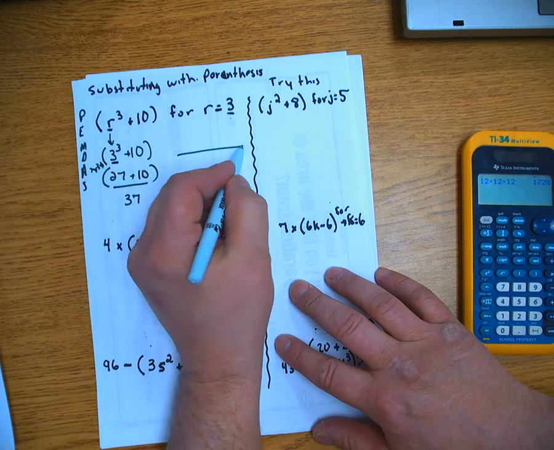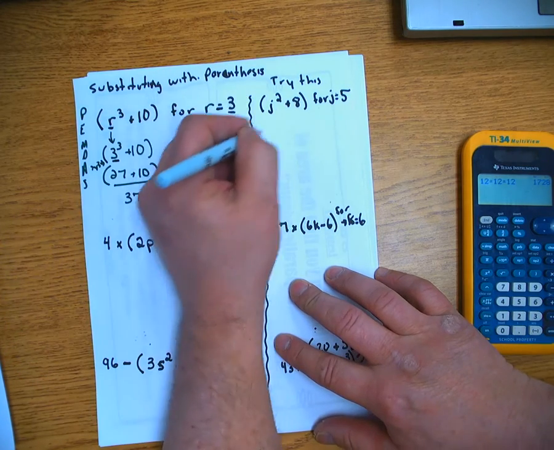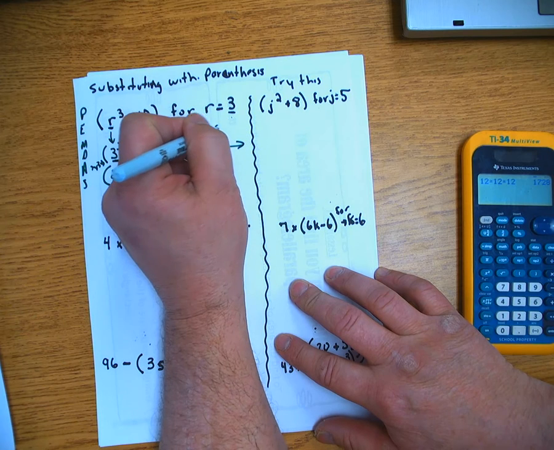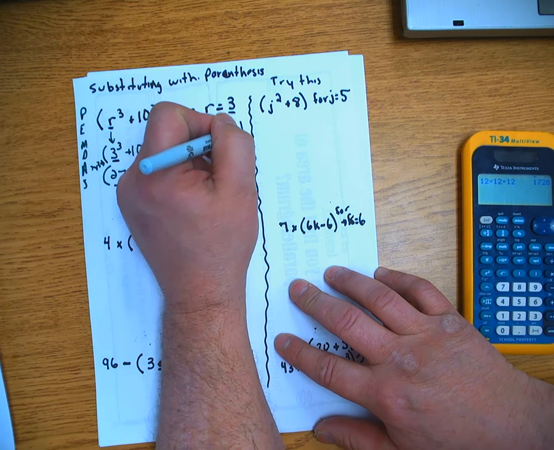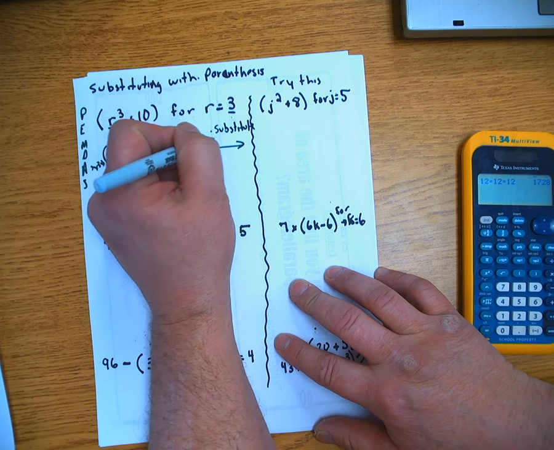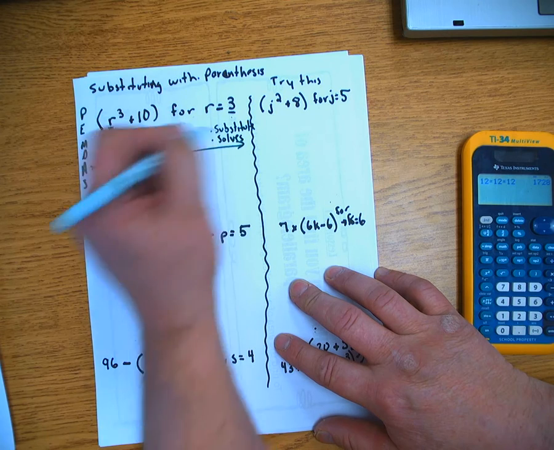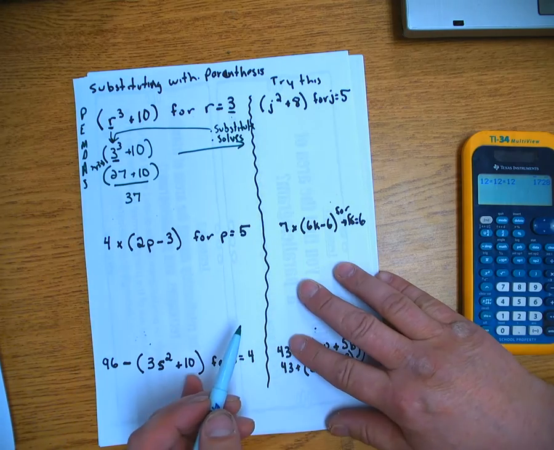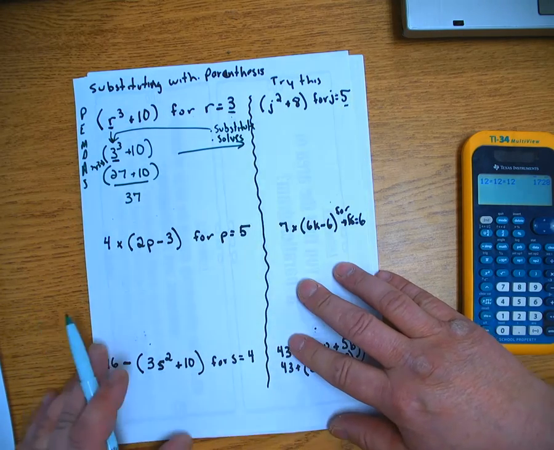Okay, so now you would try this one. Remember, you substitute. If we don't have to write it, we substitute and solve. You must show the substitution just like I did right there. I substituted. J is 5 here.